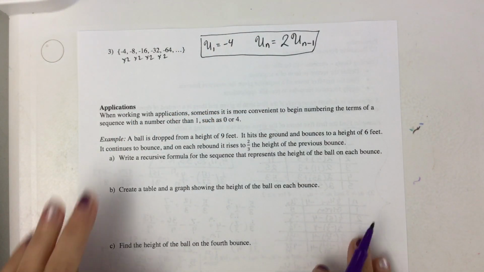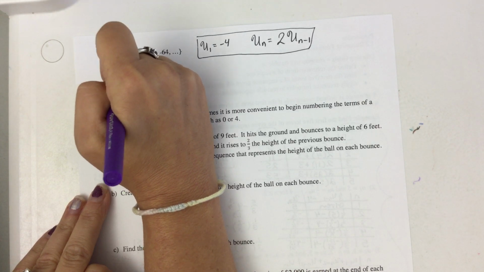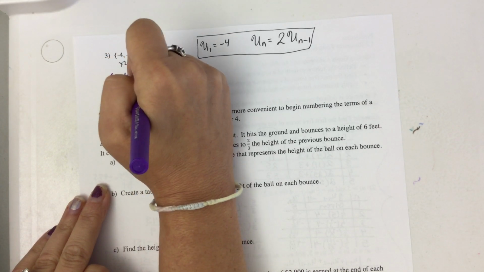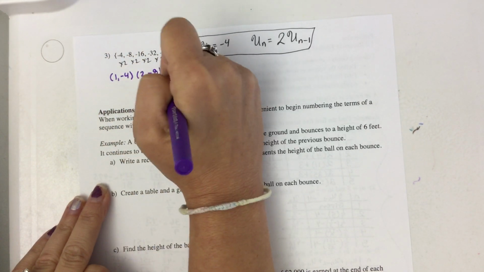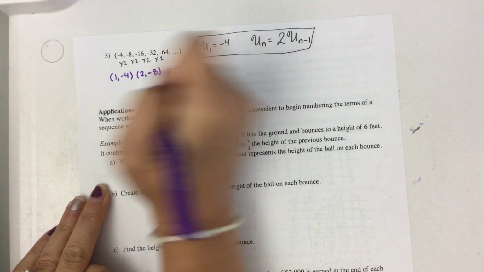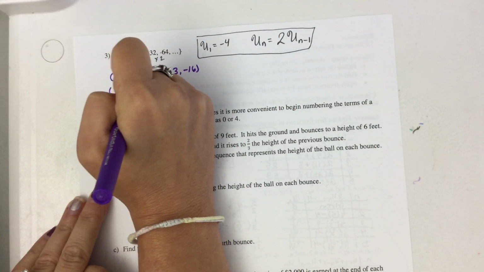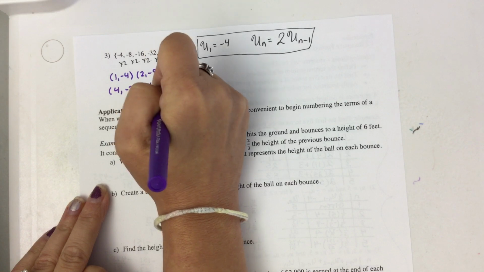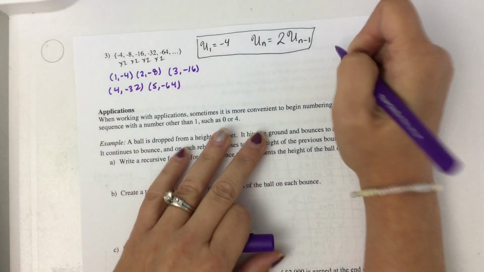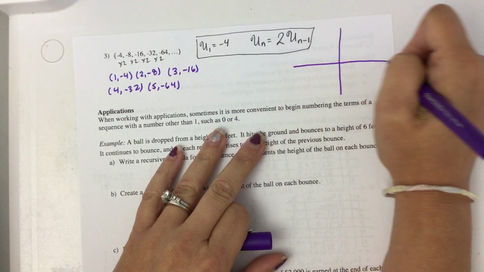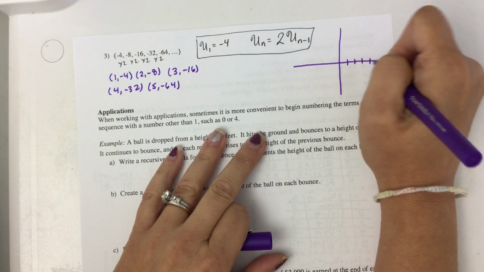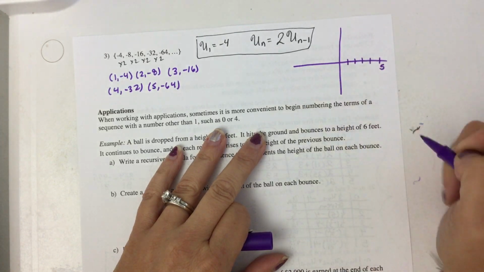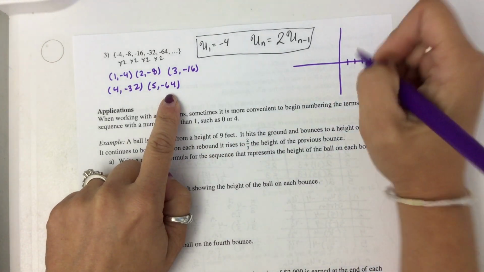If I look at these as ordered pairs, the first term is -4. The second term is -8. The third term is -16. The fourth term is -32. The fifth term is -64. When I am graphing this, holy smokes, I've got to go 1, 2, 3, 4, 5, because I only have to go to 5 terms, but I'm going all the way down to -64.